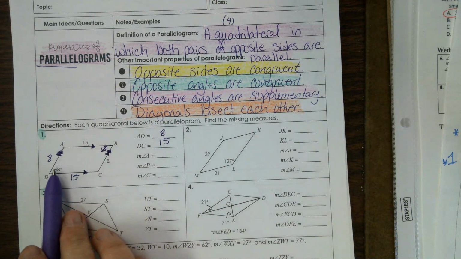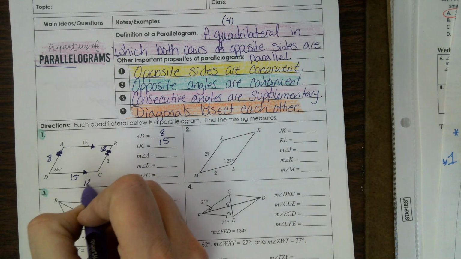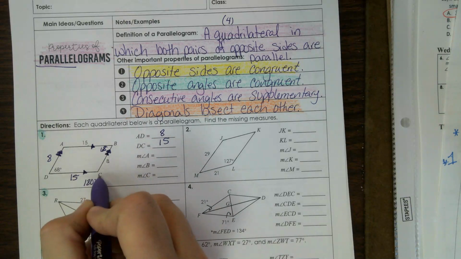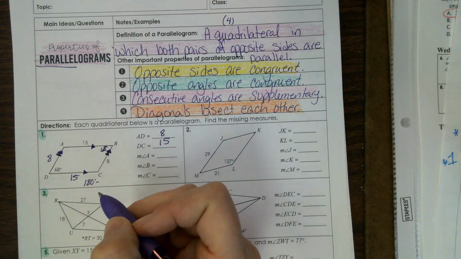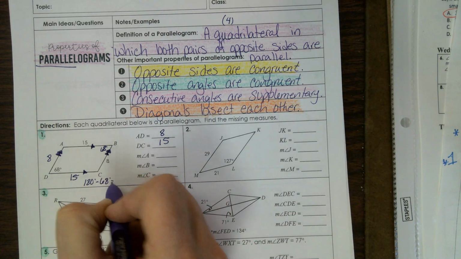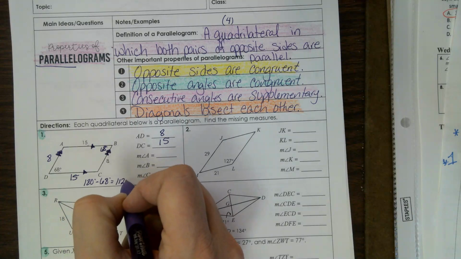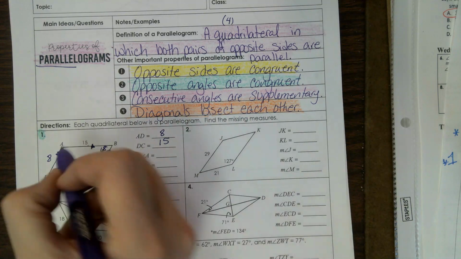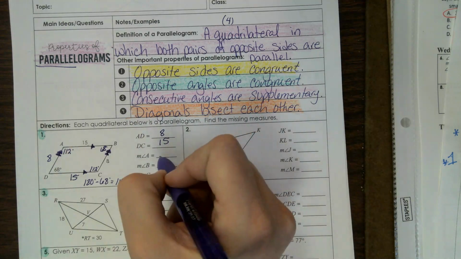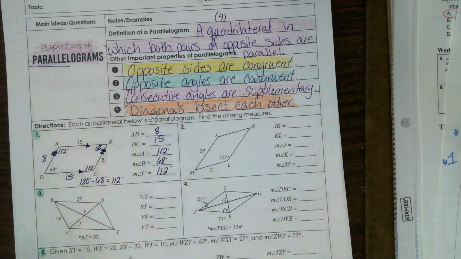We also know that consecutive same side angles are supplementary. So we're using that 180 degrees again because angle D and C would be a linear pair, or supplementary, sorry, not a linear pair, because they're not paired together, so I can't technically use the word linear pair. So I'm just going to use supplementary because they total 180. And we get 112 degrees. So angle C is 112 degrees, which means angle A is 112 degrees. And that's how you find all the angles and sides of a parallelogram.